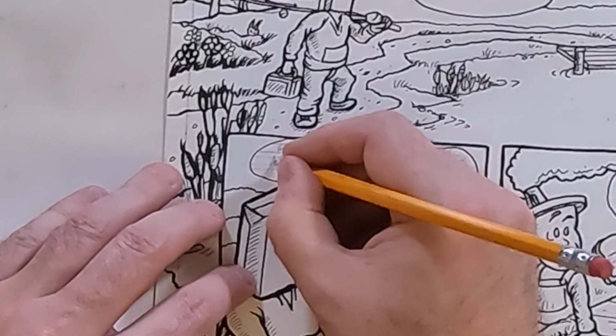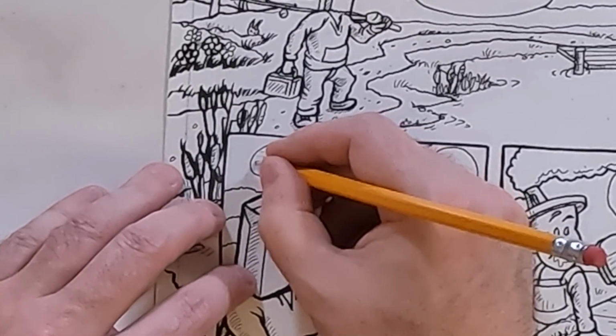fear. I gotta make sure I'm spelling it right. And you know what happens if you mess up your spelling? Well, you white it out and you try to do it over. So now I've got my guidelines and my lettering done.